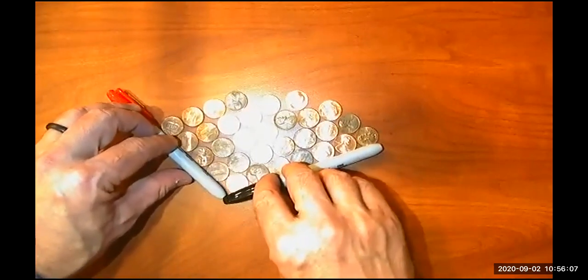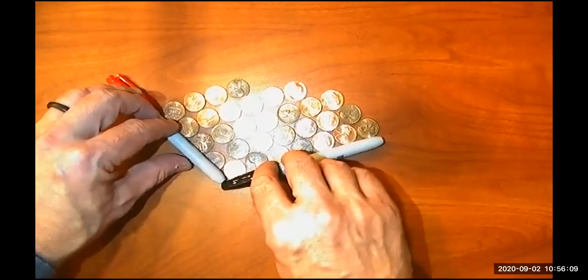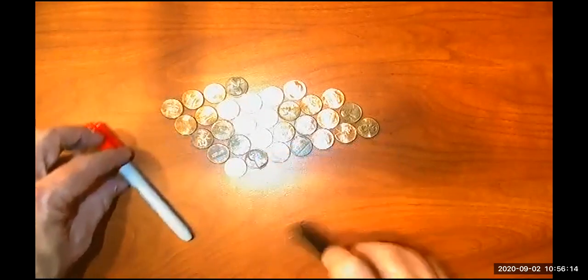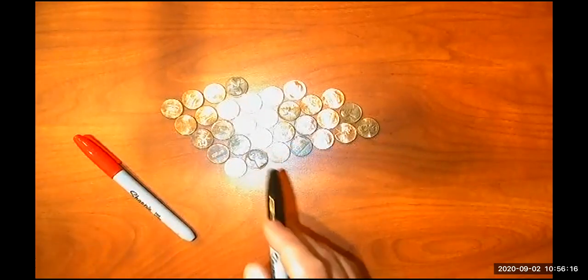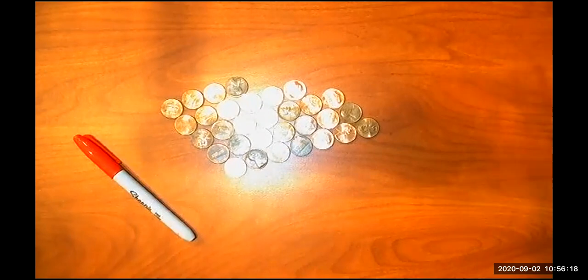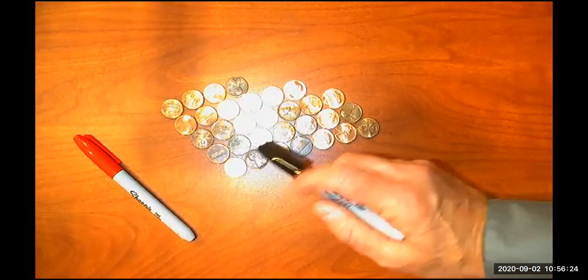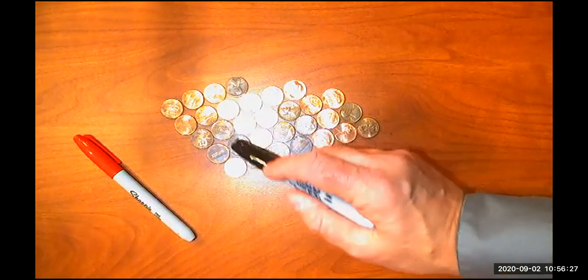Now, what do you notice happened very naturally right there? You see how this has arranged itself. The way this has naturally arranged itself is sort of this triangular pattern.